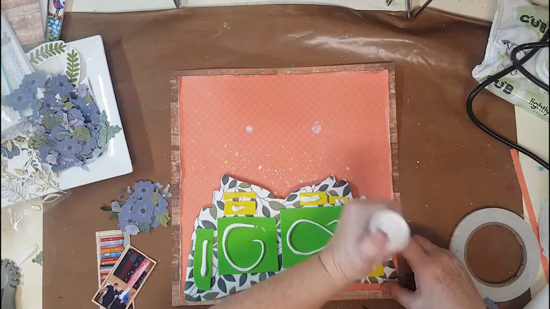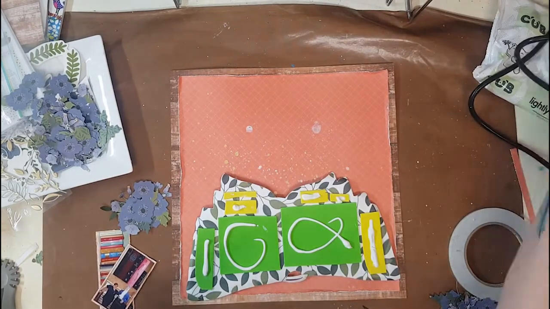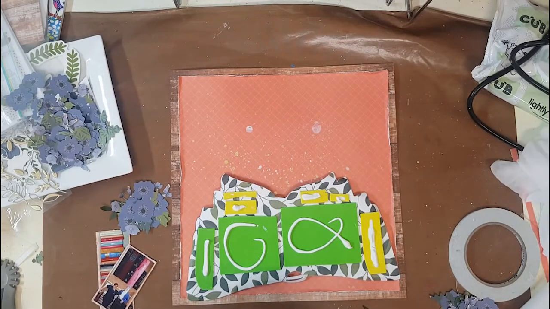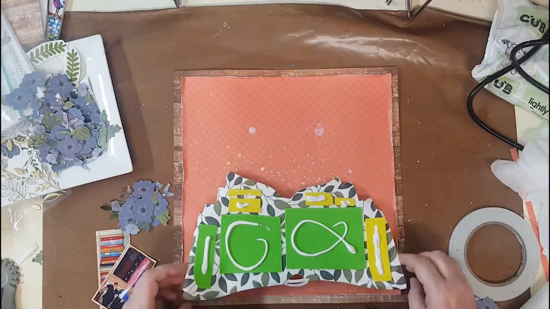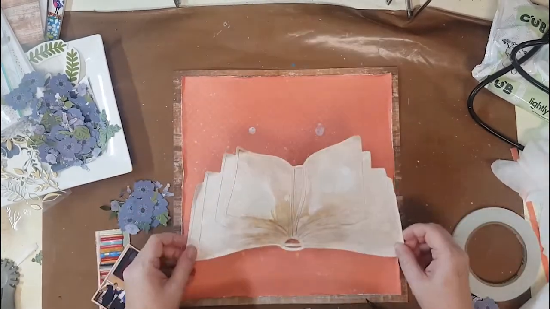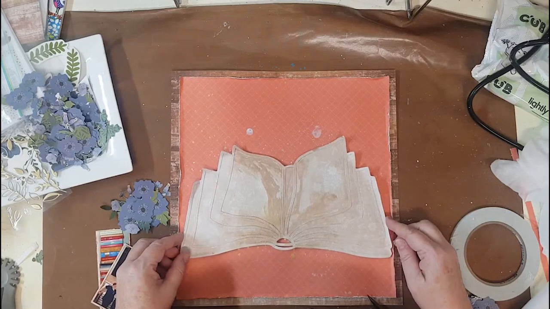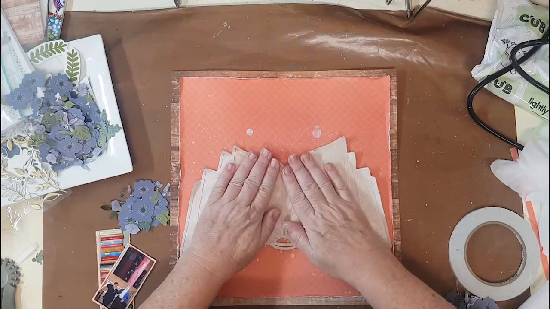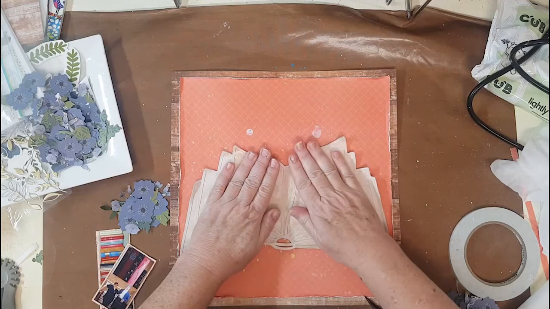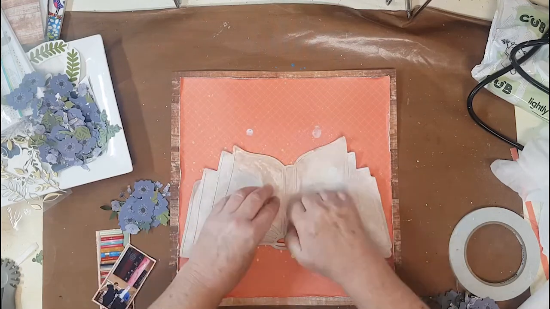So I've decided to pop it up on some foam. That is just some craft foam that I get from my local scrapbook store. Nearly put it on upside down. Lucky I realised that. I'm using Scotch tacky glue. At the moment, I'm trialing that. It's the first time I've been using that.